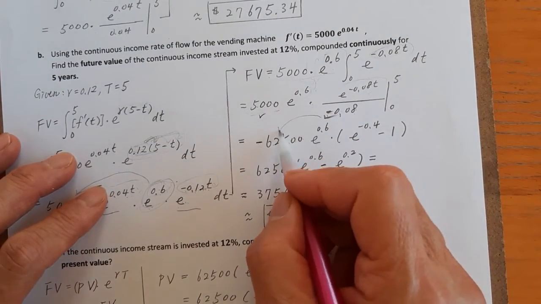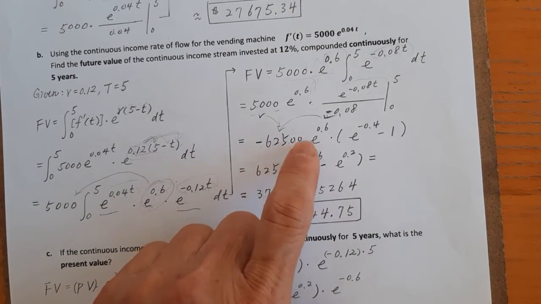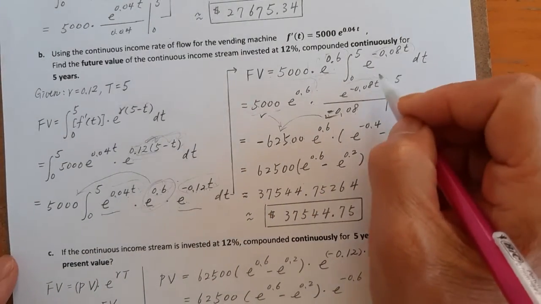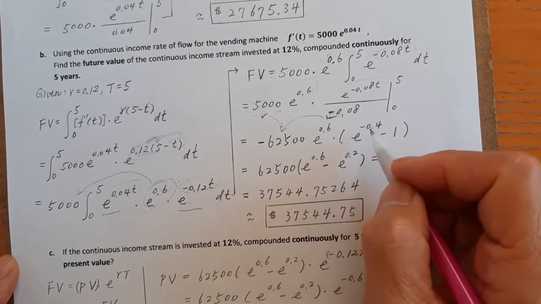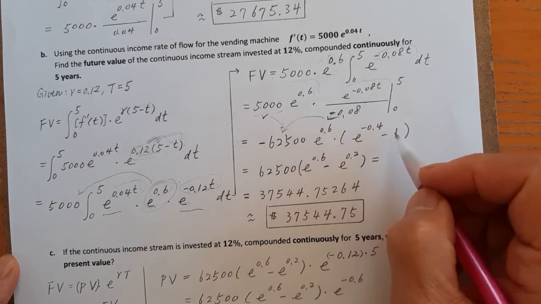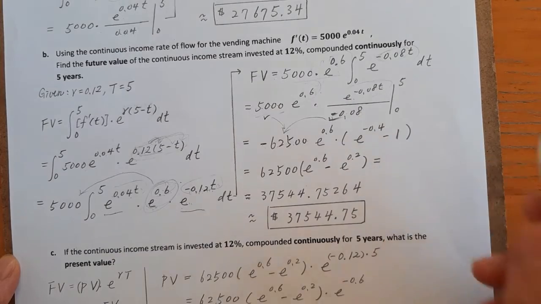And you will get negative 62500 times e to the power 0.6, then plug in 5 and get e to the power negative 0.4 minus e to the power 0 plugged in. E to the power 0 is 1.